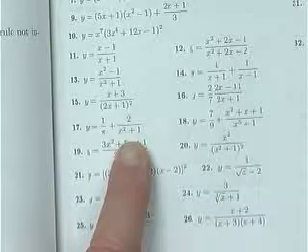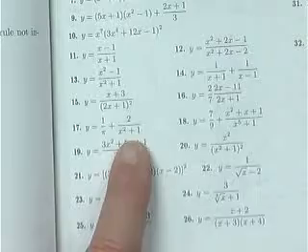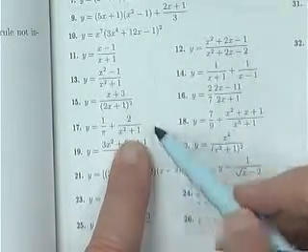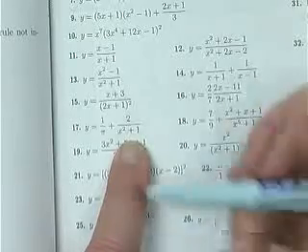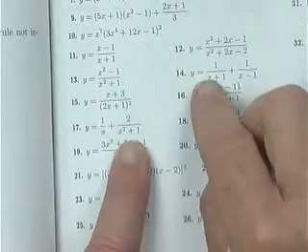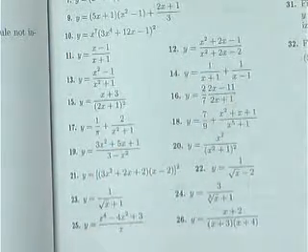What rule would you use? You could use the quotient rule, or what else could you do? All right, you could rewrite this as 2 times parentheses x squared plus 1 to the negative 1. So quotient rule is absolutely perfect, or you can rewrite it to a negative 1 power. Is that good enough? Let's find another one that looks hard.